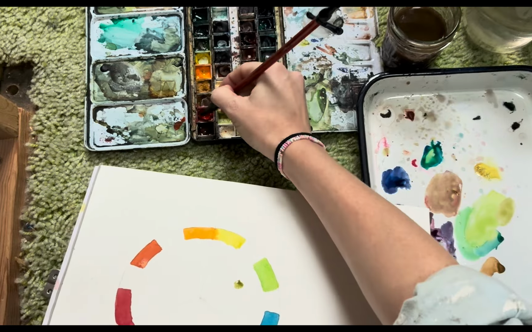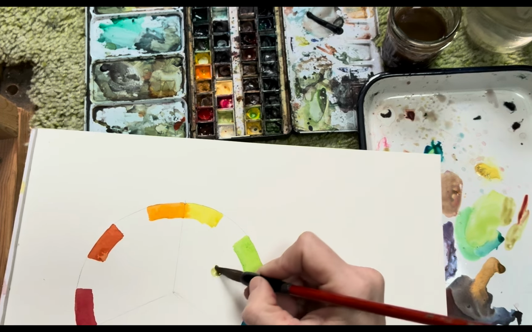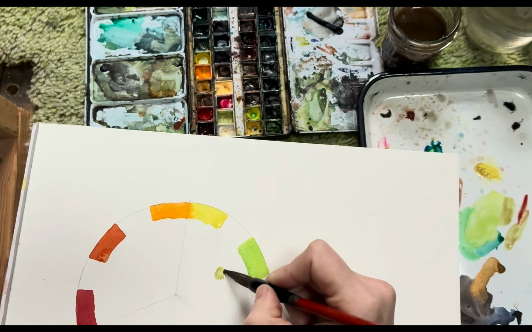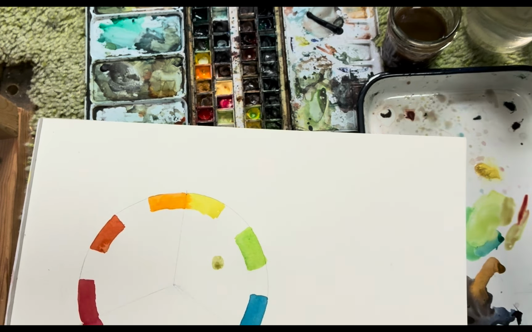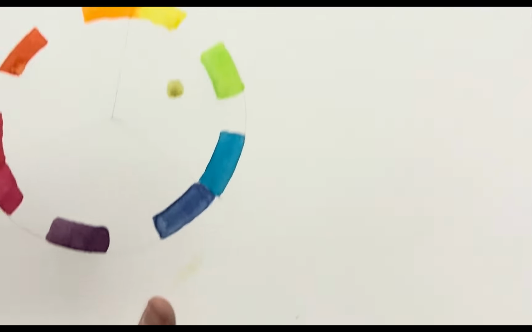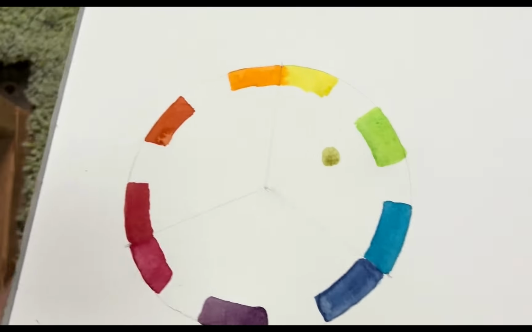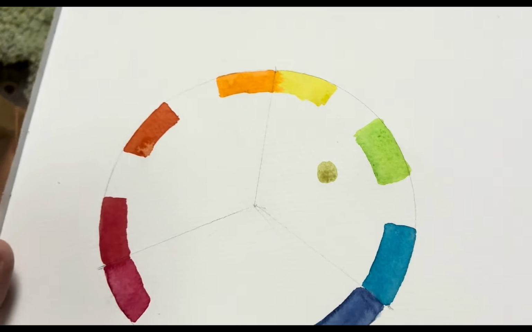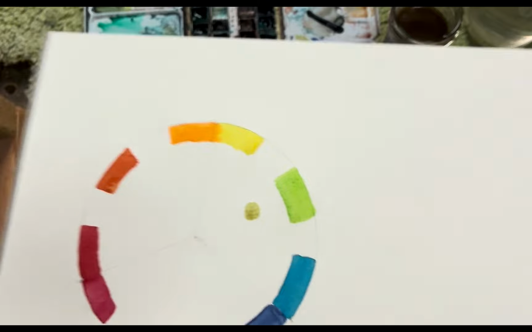It really doesn't have very much Cad Red in it, so I'm going to add just a tiny bit more. All right, so now this is not a secondary color. This is now a tertiary color. So you're going to get a more muted and toned down green, right?